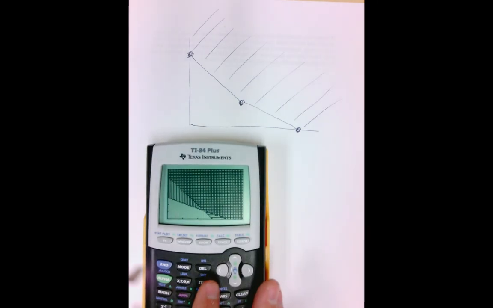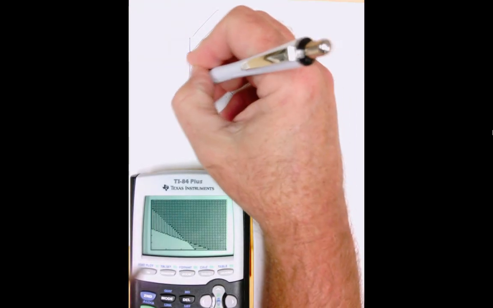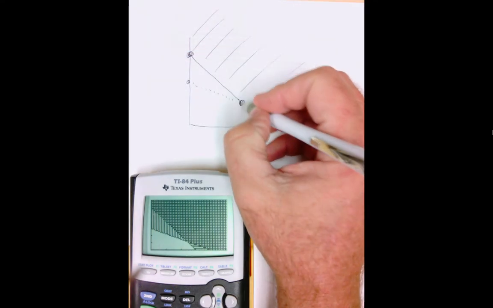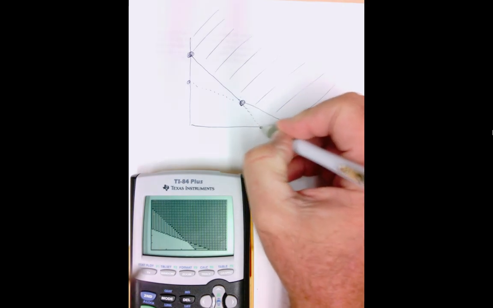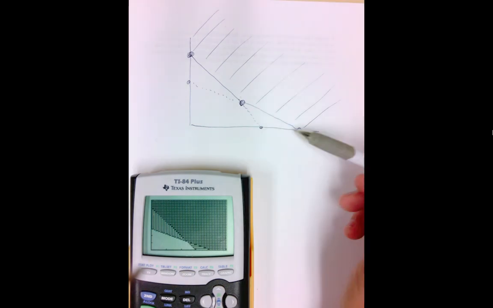Some of these are really easy, because this line right here gives me that y-intercept, and if I extend this line down here, I get that y-intercept. So I need the biggest y-intercept and the biggest x-intercept of the two.